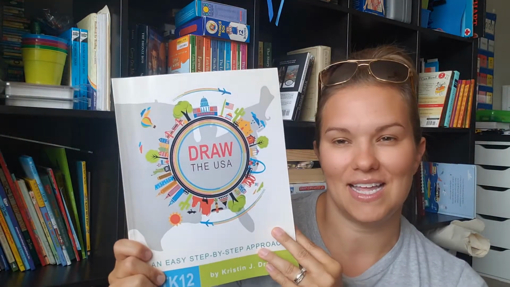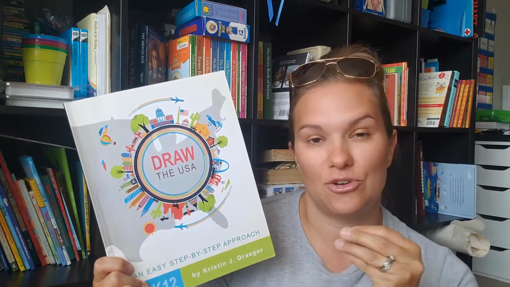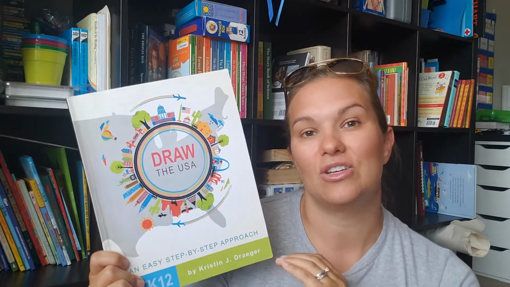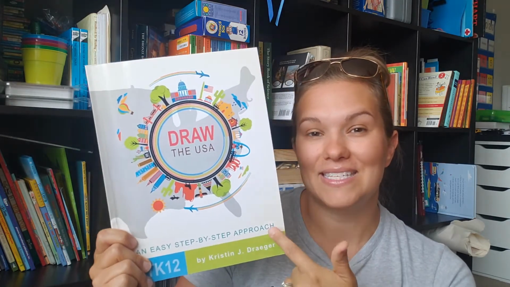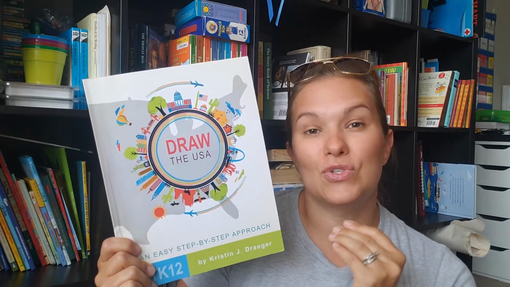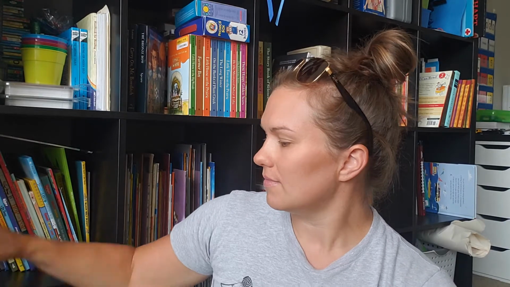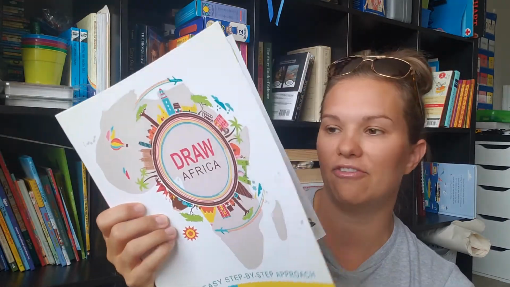My oldest has done this before, and he will enjoy just sitting down, opening this book and drawing a few states and adding to his map as we go. But these I do highly suggest if you're interested in geography and learning how to draw states, obviously states for the United States, and then learning how to draw Africa.